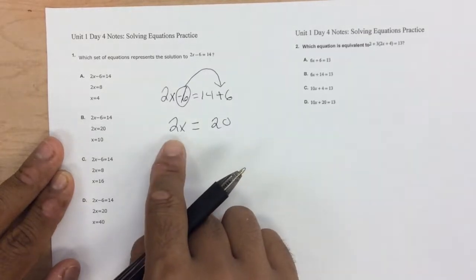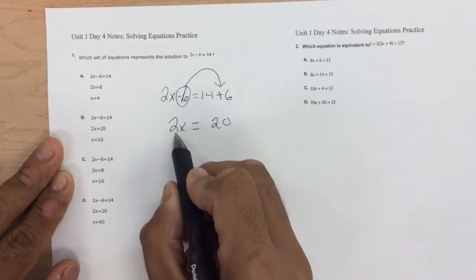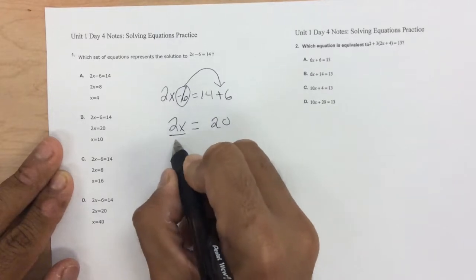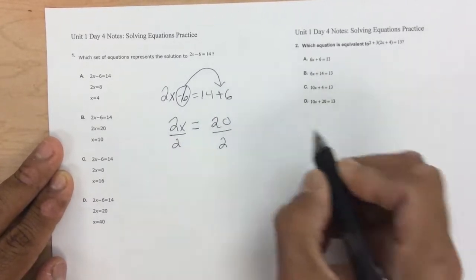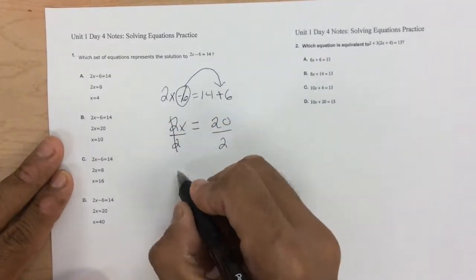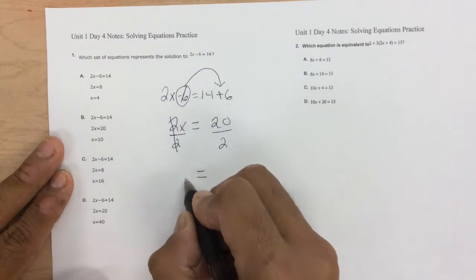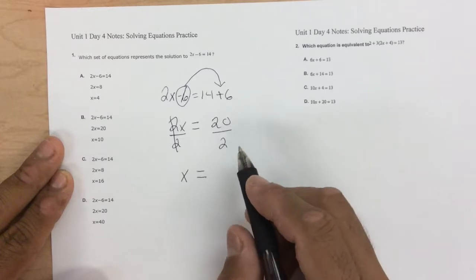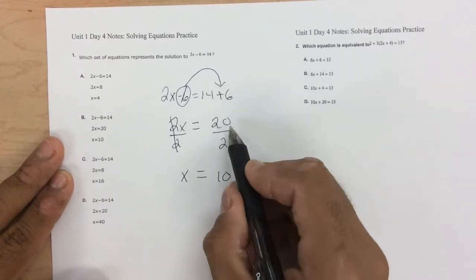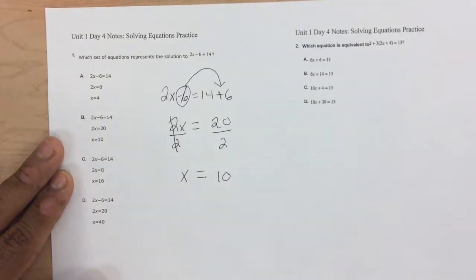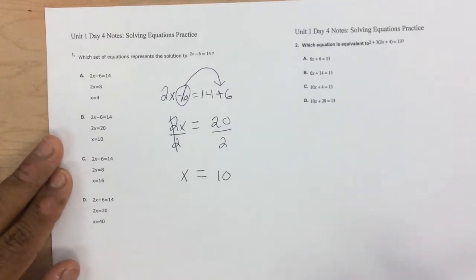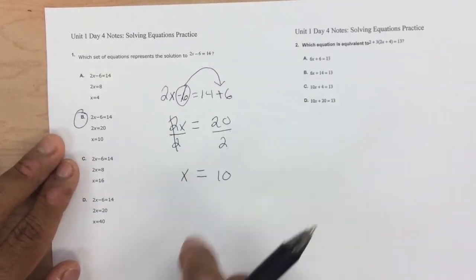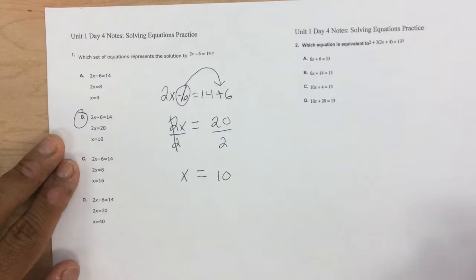Now I need to move the 2 over to the other side. Now if you notice, I'm multiplying by 2. So the opposite of multiplication is division. Therefore, on the left side of the equal sign, I have x. On the right side, I will have 10, because I'm doing 20 divided by 2. So my answer is B. As you can tell, it's the same identical steps.